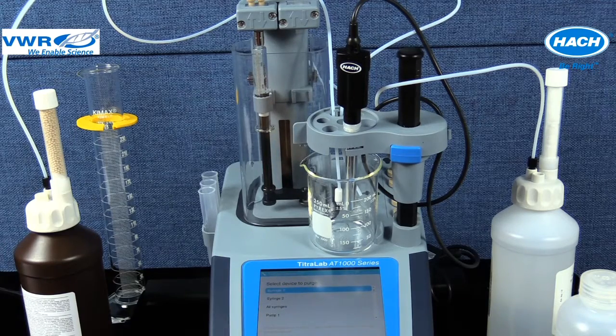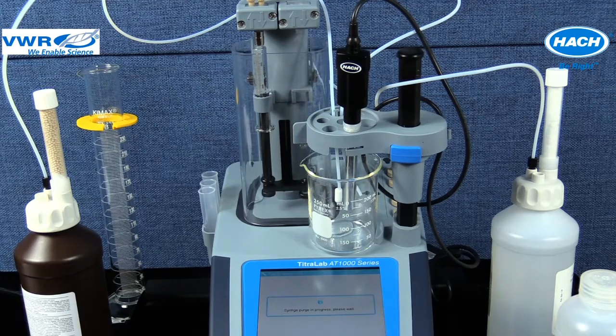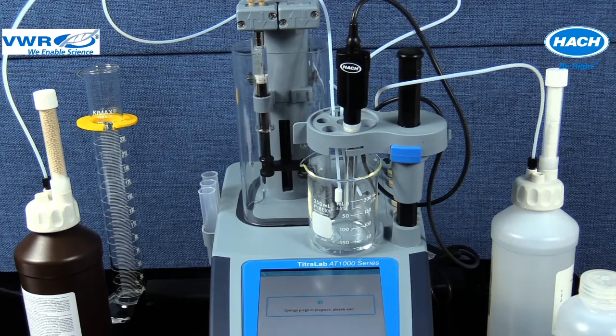Place a waste container under the sensor holder and select the correct position for syringes and pumps to purge, then push start. In this example, syringe 1 will be purged to correspond to the syringe connected and application loaded. When the syringe purge is selected, the titrator pulls titrant from the titrant bottles and fills the syringe several times. Any air bubbles in the syringe should be evacuated during the filling and dispensing action. Fresh titrant is seen leaving the diffusion tip.